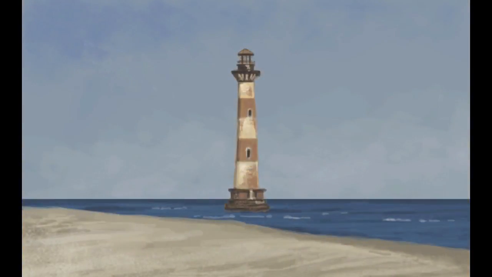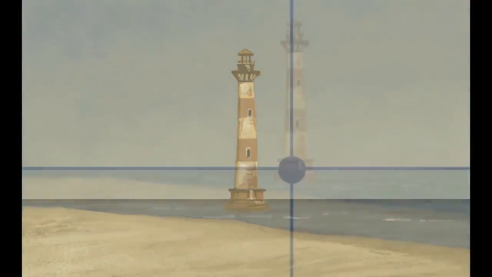Let's take a look at an example. In this example, the artist has drawn a lighthouse. The artist has placed the lighthouse, in this case, directly in the center of the composition. The composition seems very boring and void.